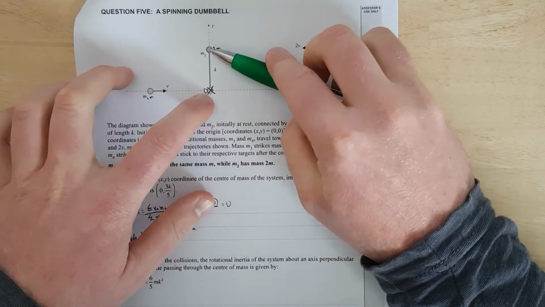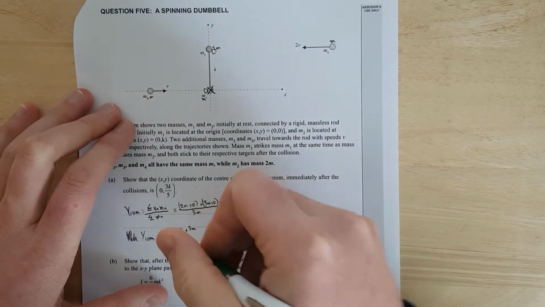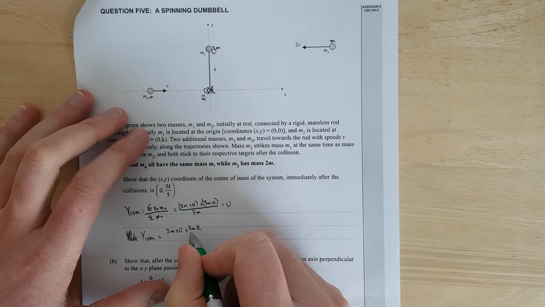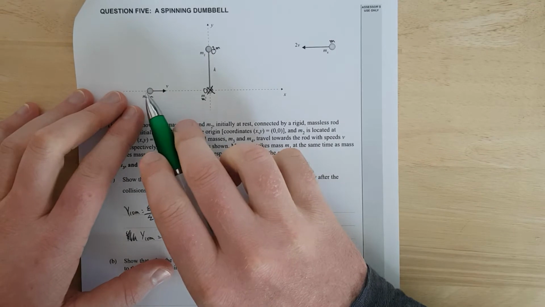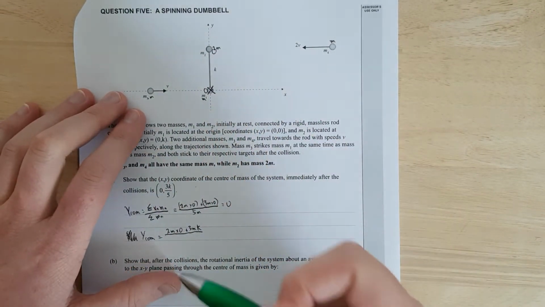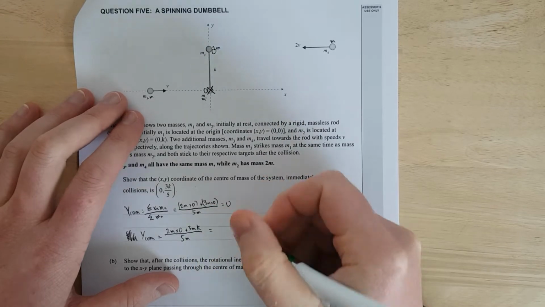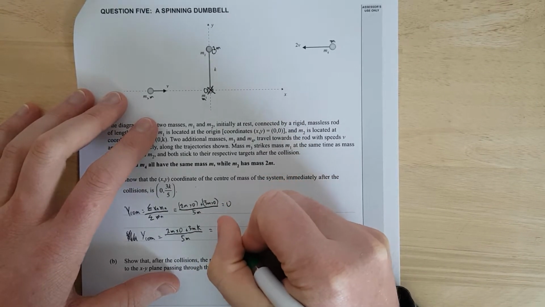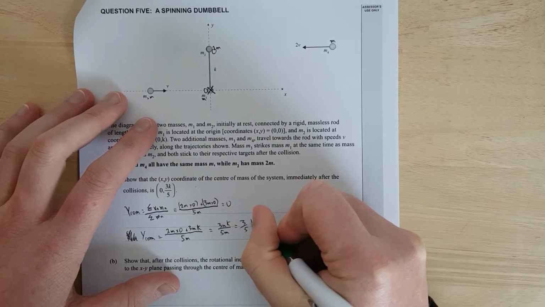M2 and M4 are joined, k away. So our moment is 3Mk, divided by the sum of the masses, 1, 2, 3, 4, 5, so 5M. That equals 3Mk over 5M, which is 3/5 k.